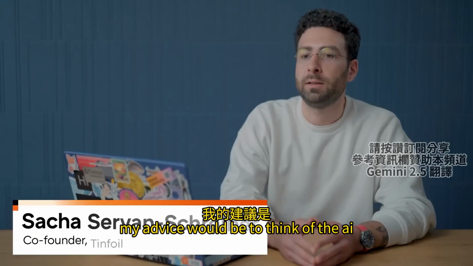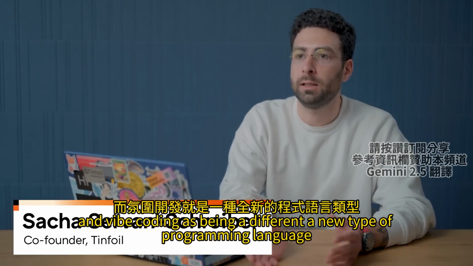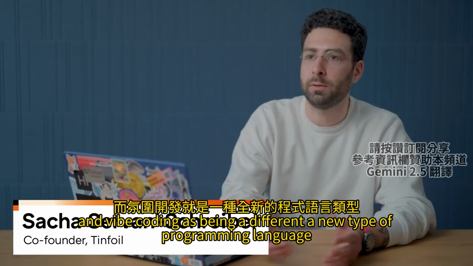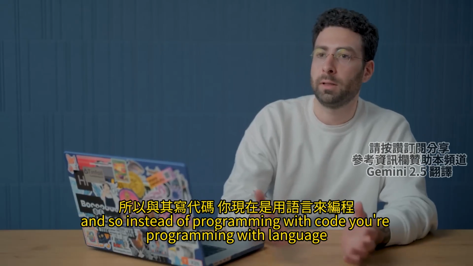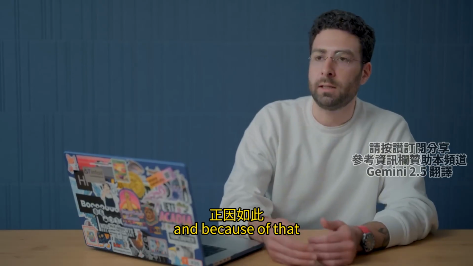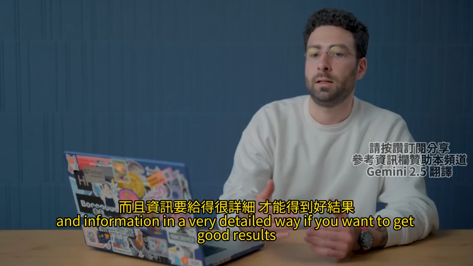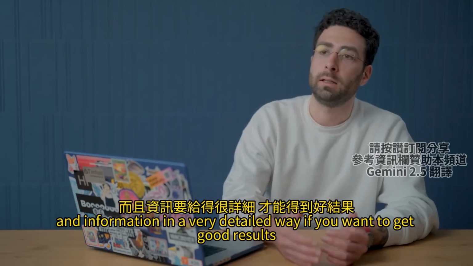My advice would be to think of the AI as a different kind of programming language and vibe coding as being a new type of programming language. And so instead of programming with code, you're programming with language. And because of that, you kind of have to provide a lot of the necessary context and information in a very detailed way if you want to get good results.